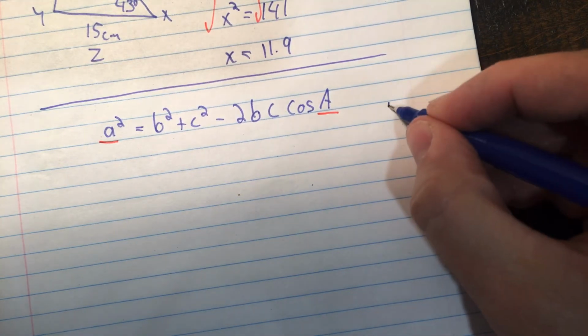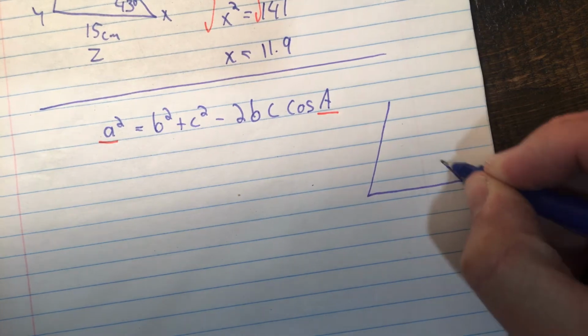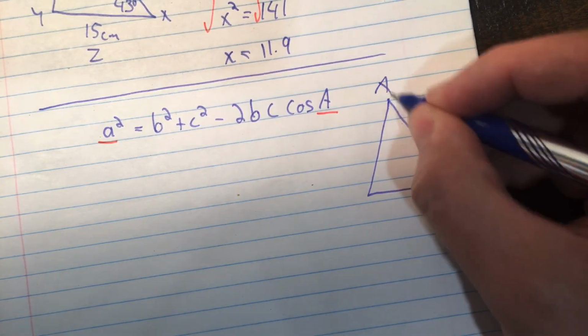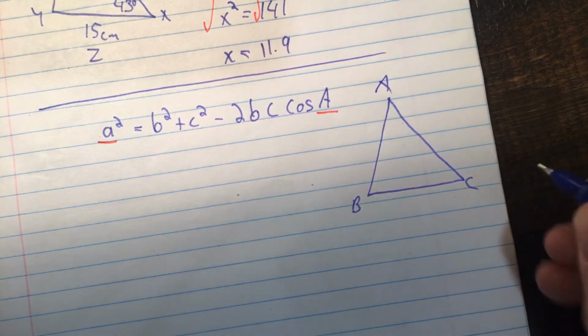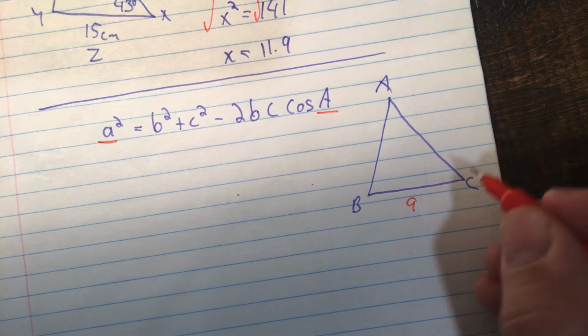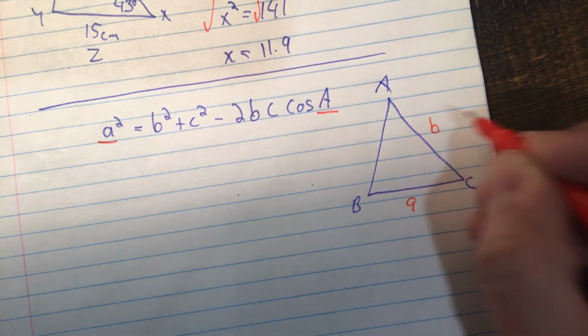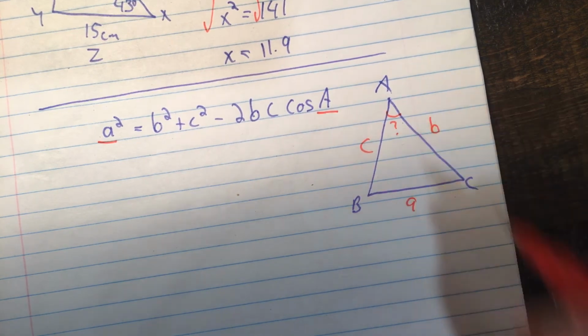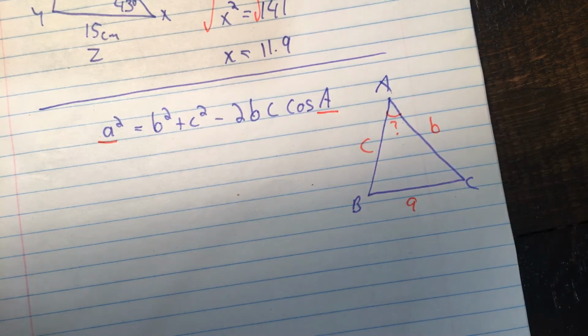For example, let's say I have sides A, B, C, and my unknown is angle A. Okay? So we're going to rearrange this algebraically, and then you can use that from there.